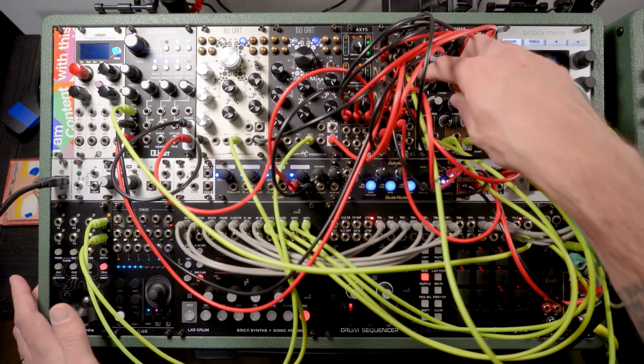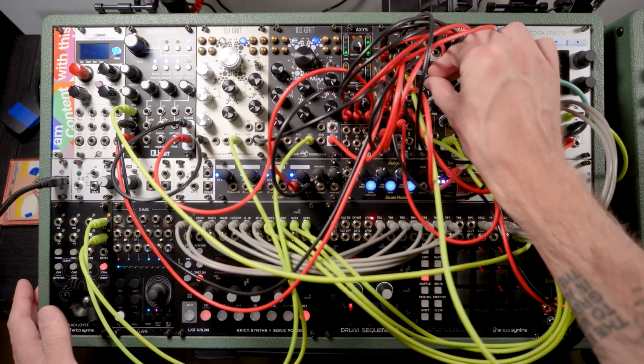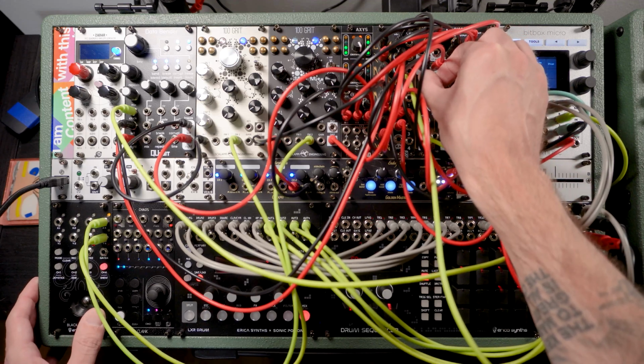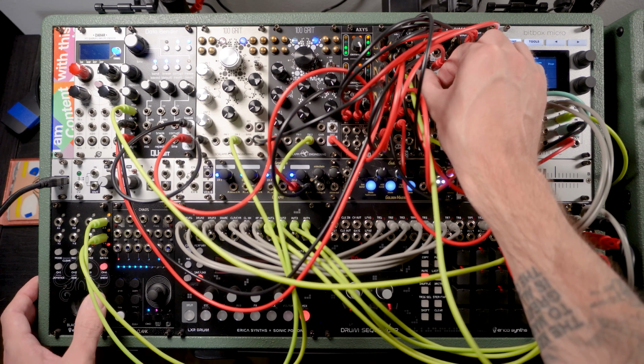I'm going to now bring in the effects chain, which right now, if you're wearing headphones, it should have just gotten stereo basically.